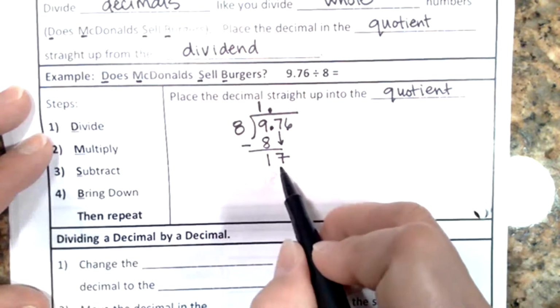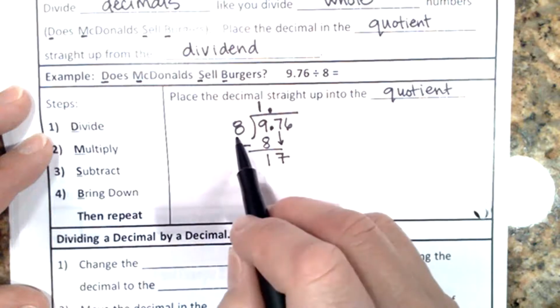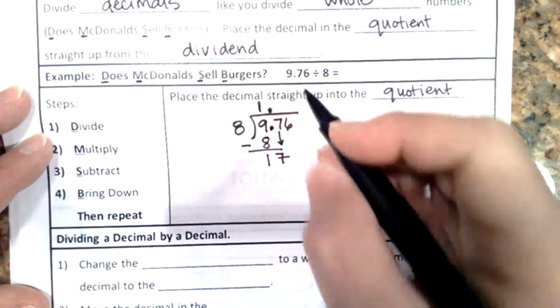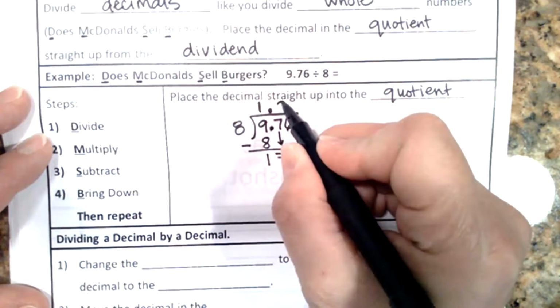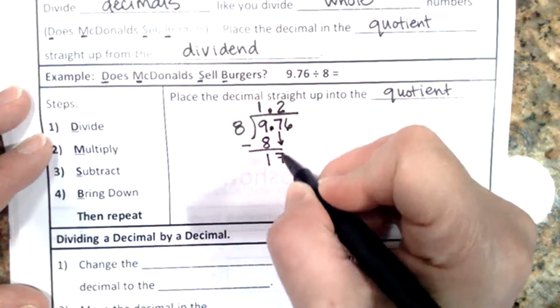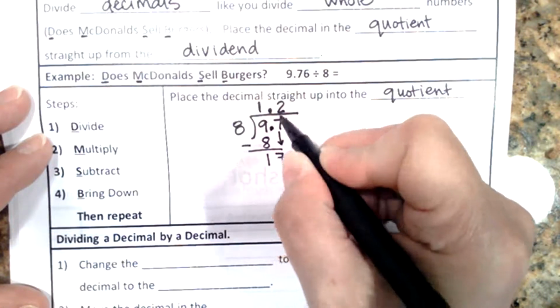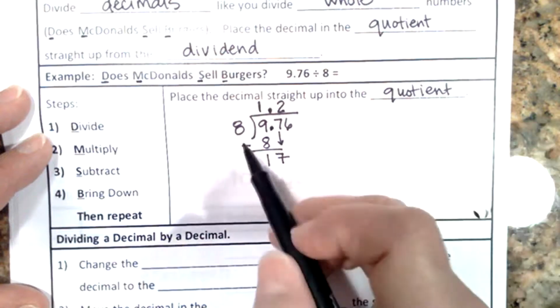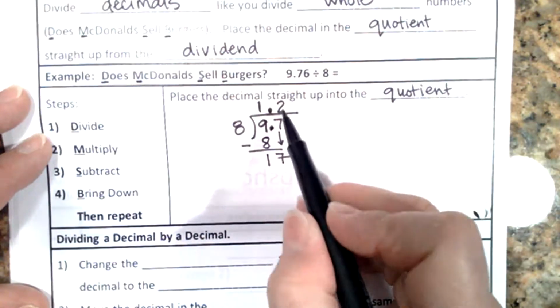17 divided by 8. So how many times will 8 fit into 17? Well, 8 will fit into 17 twice. And notice that I put the 2 right above the 7, because we are now dividing into 17, which is this 7 and this 1. 8 goes into 17 2 times.